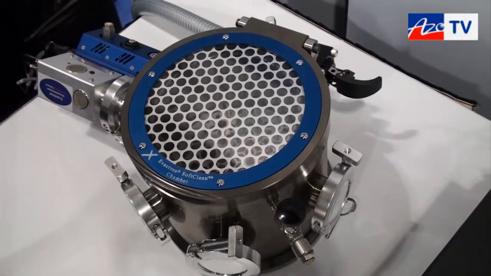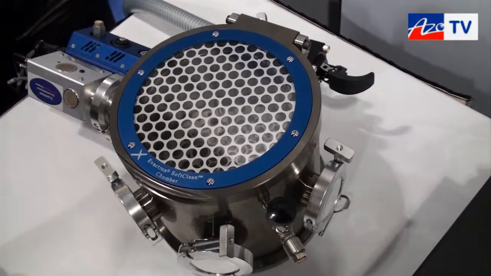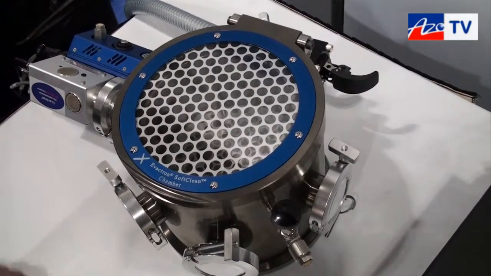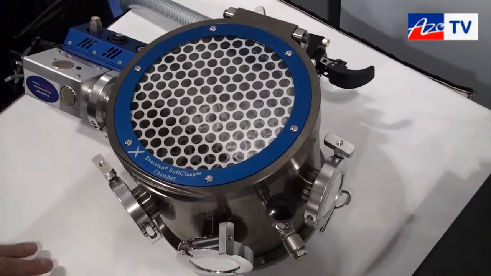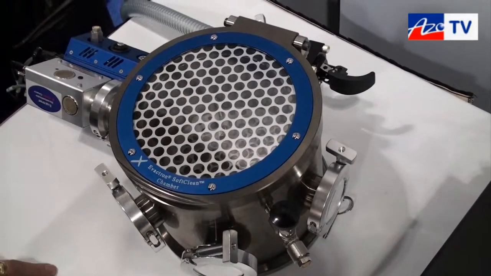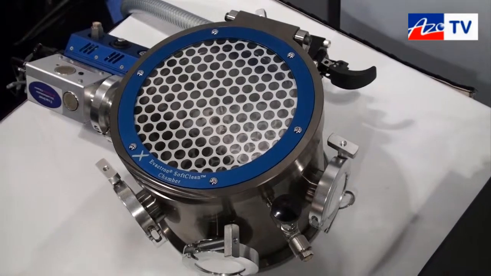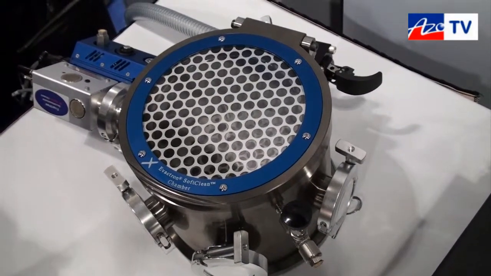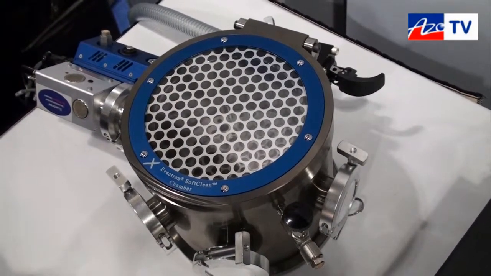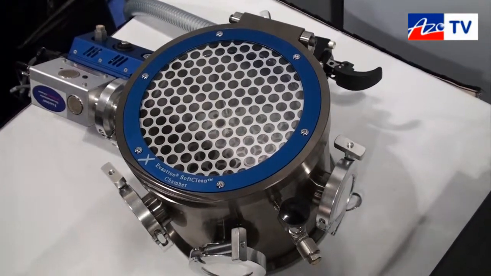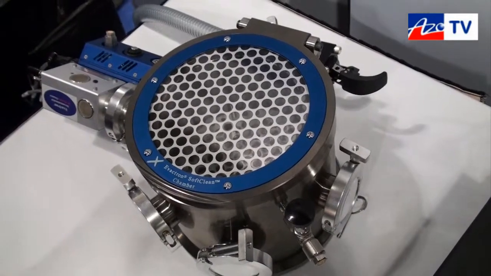If you're seeing carbon on samples and the carbon is actually from the environment and not from the sample itself, it will give spurious results. There's a lot of data in the literature that shows that these plasma systems will purify and clean the environment of the microscope or the chamber, and that the end result is better pictures, better quality data.